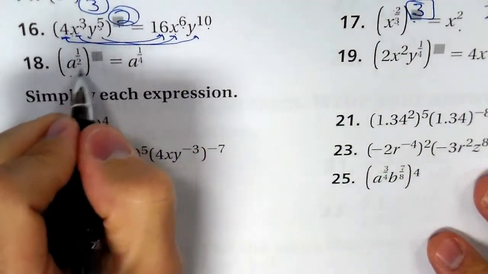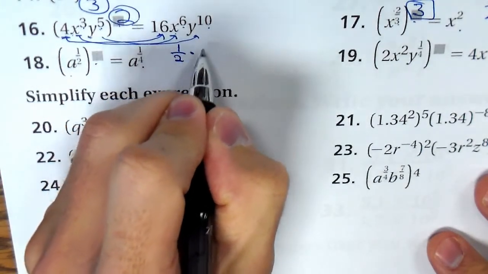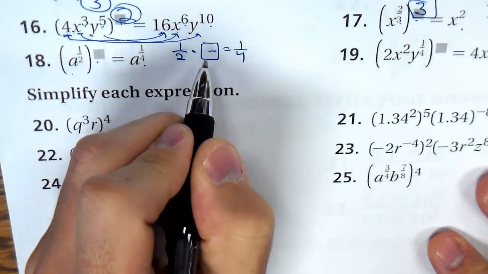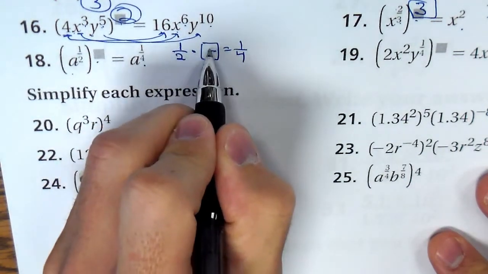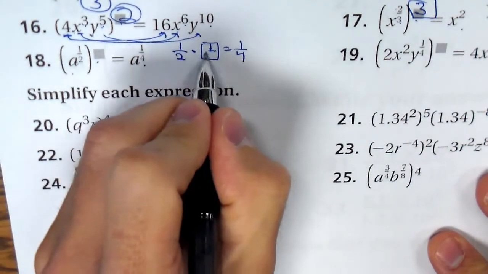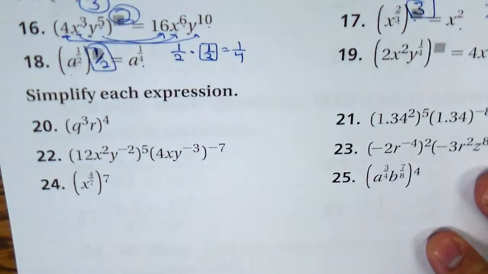On 18, I have 1/2 times what equals 1/4. If we write this one out, 1/2 times what equals 1/4. Knowing fraction multiplication, I do 1 times what equals 1. That's 1. 2 times what equals 4. That's 2. So we're going to put a 1/2 right here.